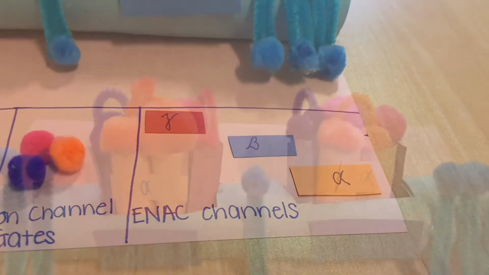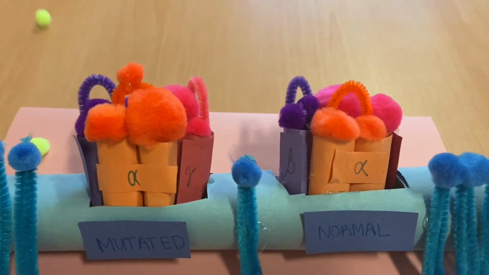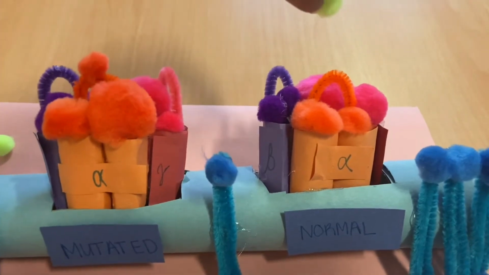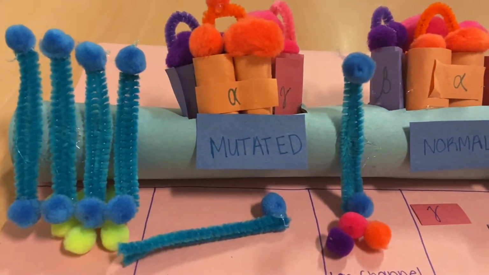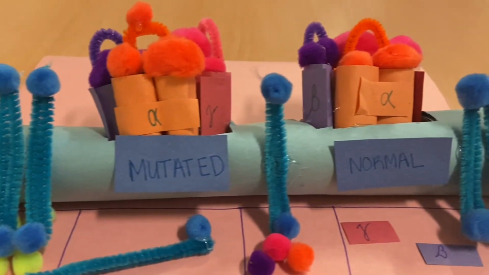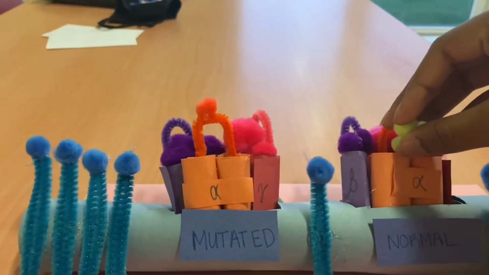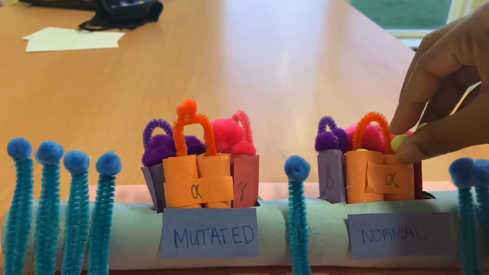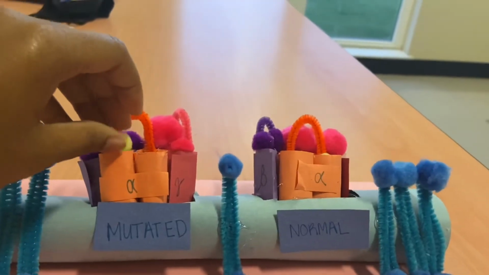ENaC channels. When the channel is in a closed state, the sodium ions are not able to pass through the ENaC channels. Channels are pathways that can be open or closed to allow for the intake of materials into a cell based on the conformation or shape of the molecule. When the channel is open, the sodium ions are able to pass through. This occurs in both the mutated and the normal ENaC.